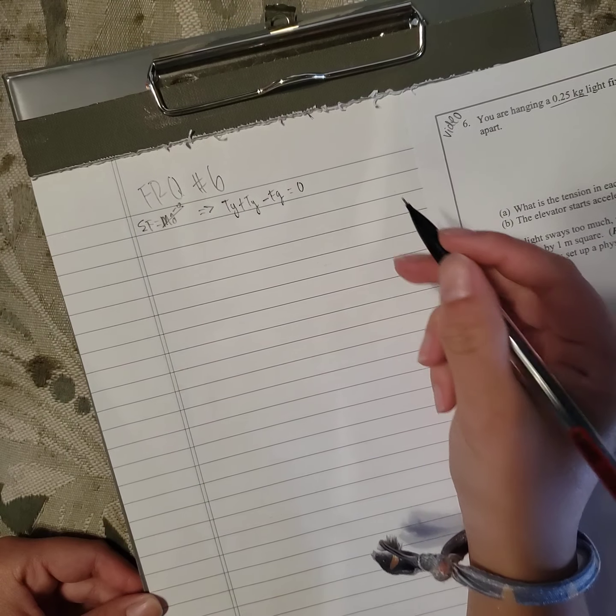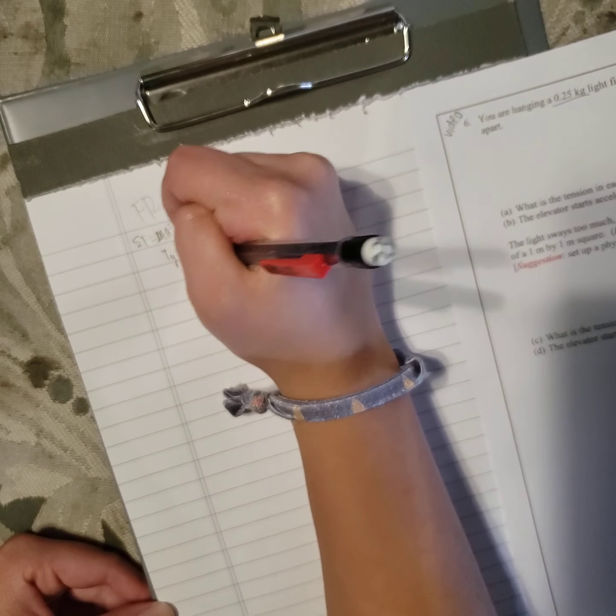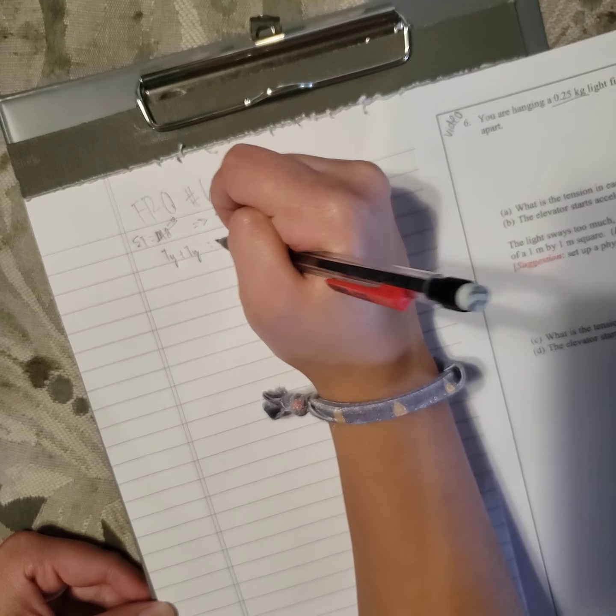And then you can rewrite that, so Ty plus Ty is equal to F of G.